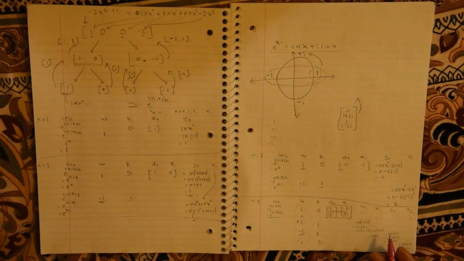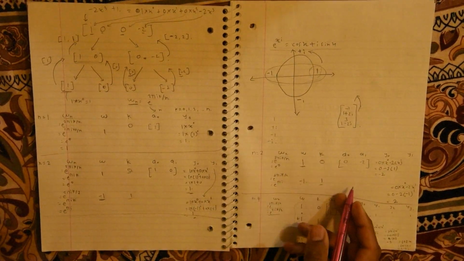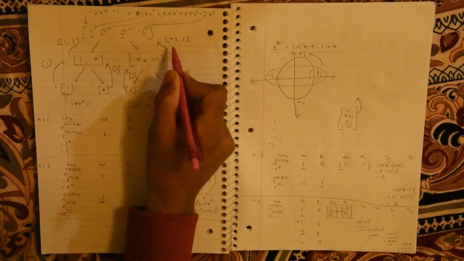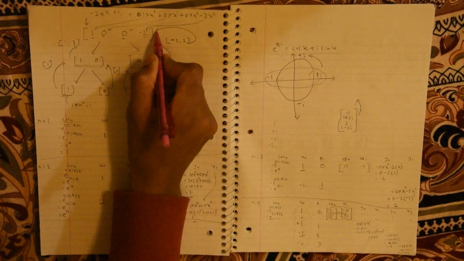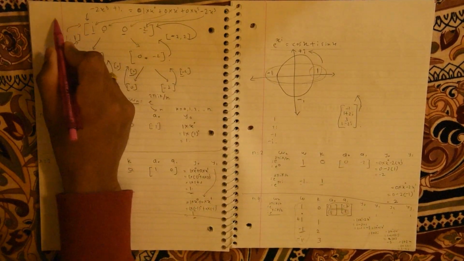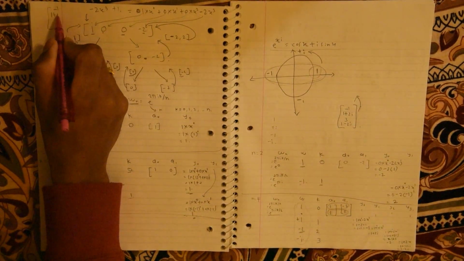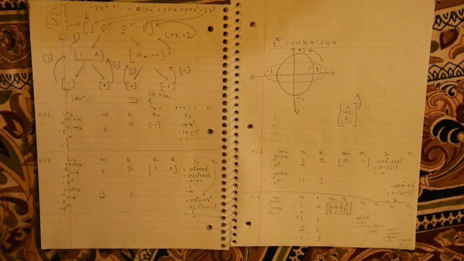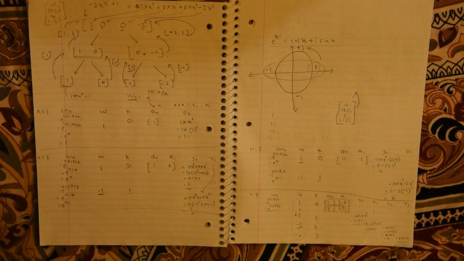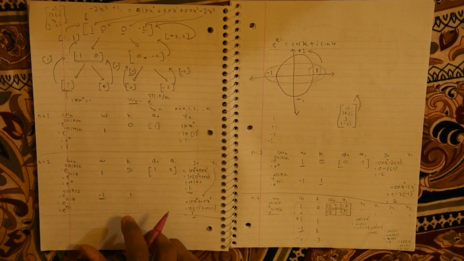So this is the vector which we have got through all this calculation, and it is nothing but the answer of the FFT of this. This is the final answer, which is minus 1, 1 plus 2i, 3, and 1 minus 2i. So this is how the FFT works.